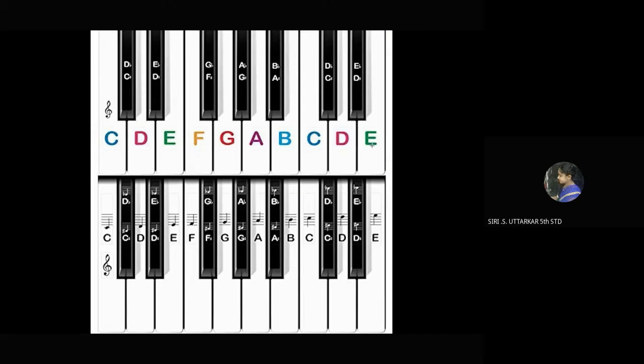Sir, I have a keyboard, sir. Very nice. Sir, my brother plays it. Sir, I also have a keyboard.